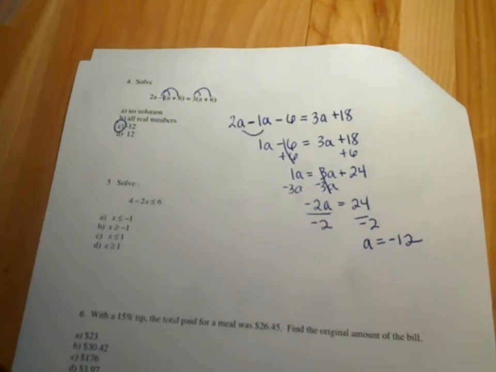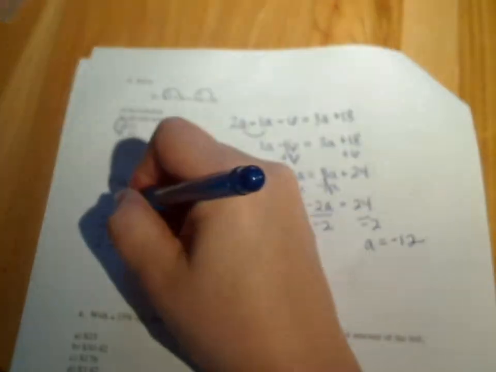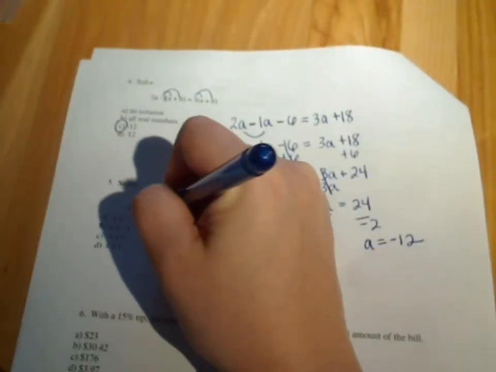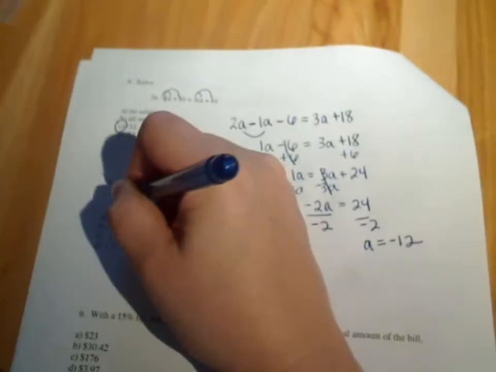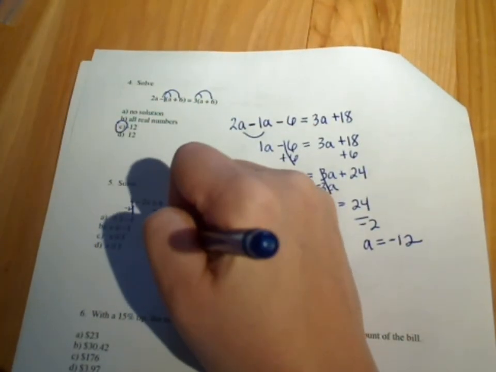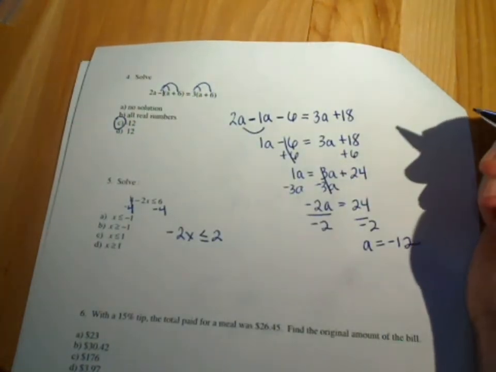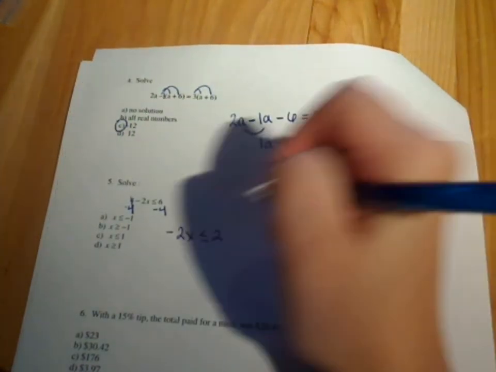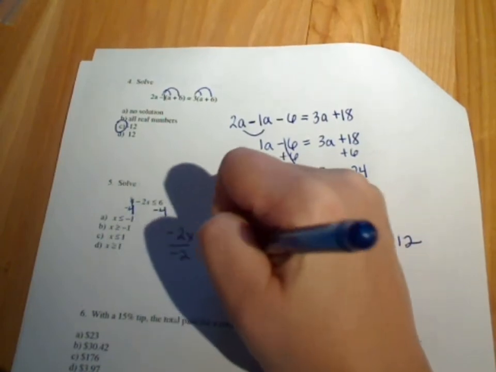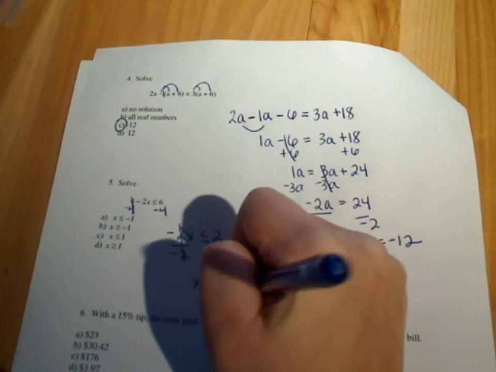And number 5, we just have a greater than less than sign to deal with, so we still have the same sort of stuff. I'm going to subtract 4 from both sides to get that with the 6. Careful, now don't drop that negative sign in front of the 2. It's negative 2x less than or equal to 2. Now I'm going to divide by negative 2. x greater than or equal to negative 1.